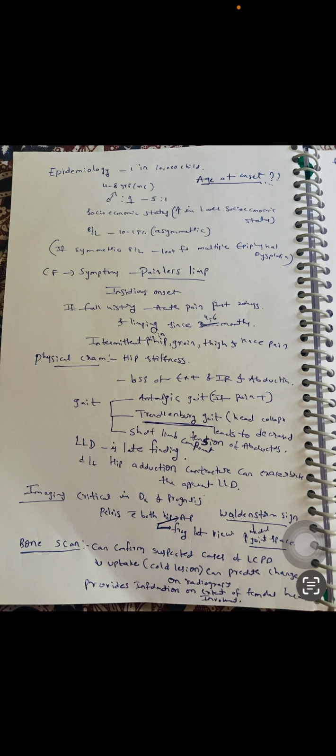Imaging modalities are X-ray, pelvis with both hips AP, and frog-leg lateral view. In these X-rays, we may see a loss of height and increase in medial joint space, and there is sclerosis and lateral subluxation of the femoral head. A bone scan can confirm suspected cases of Legg-Calvé-Perthes disease. A decreased uptake on bone scan is seen, which provides information on the extent of femoral head involvement.